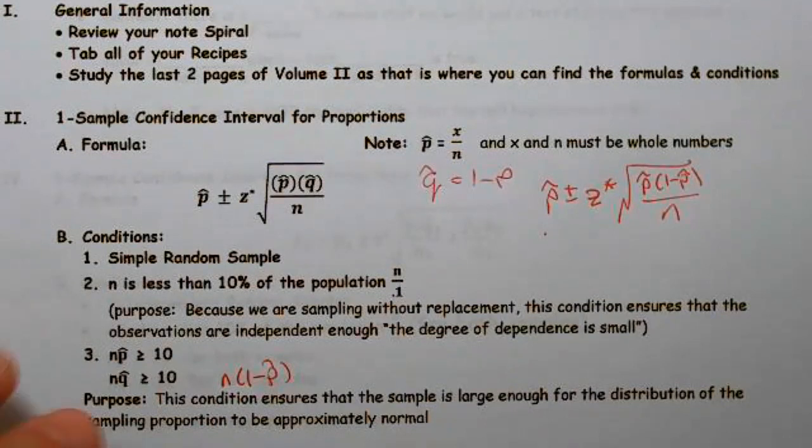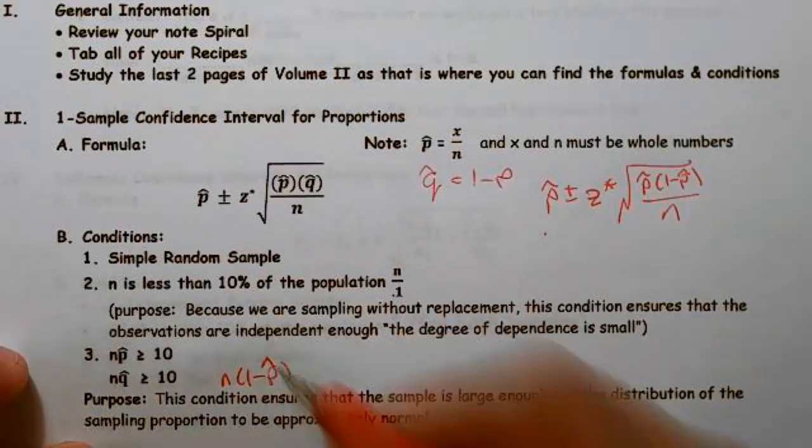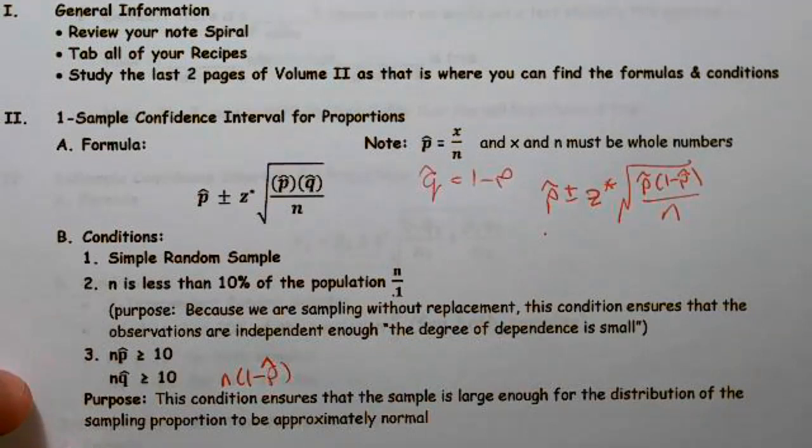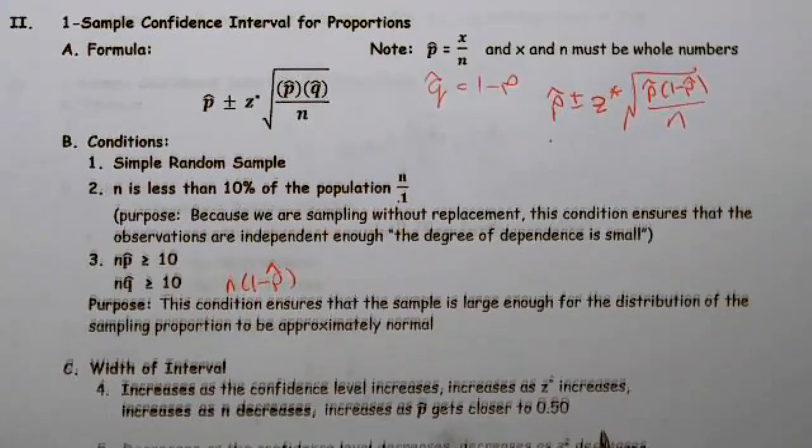They might ask you. Unless they do ask you, you do not have to explain why. Same with here, same with this. I wouldn't know why, but just in case they ask. Otherwise, you don't need to write it.